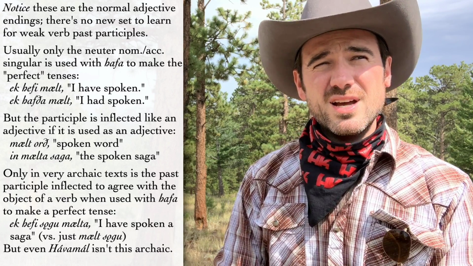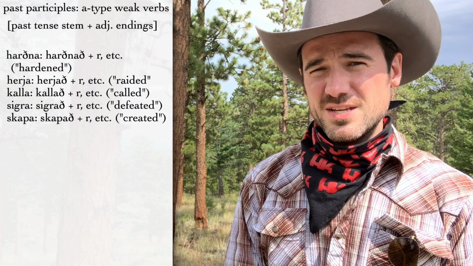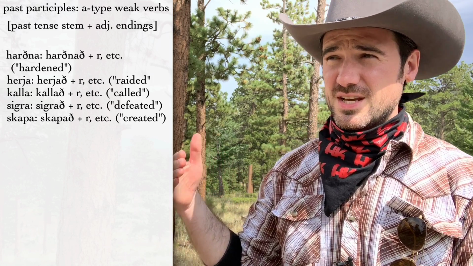All right. Now for an A-stem weak verb, like say skapa, same basic deal. You take your past tense stem, so skapad, right, for an A-stem, and then you just add your adjective endings.